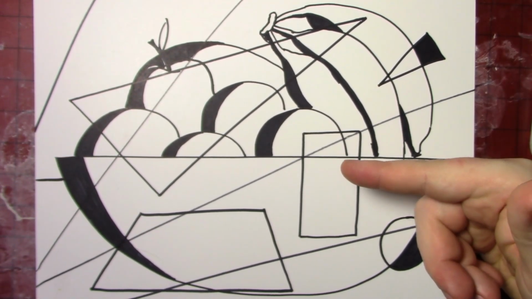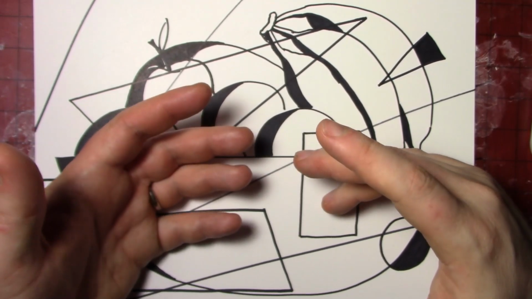Now it's time to add color, and when I use color, there's a couple of ways I could think about it.